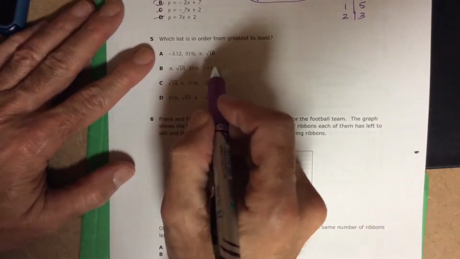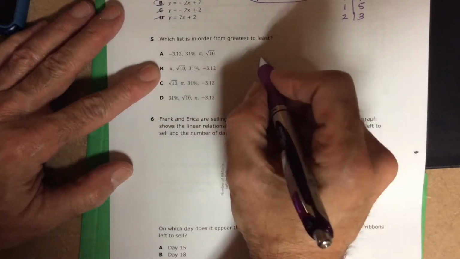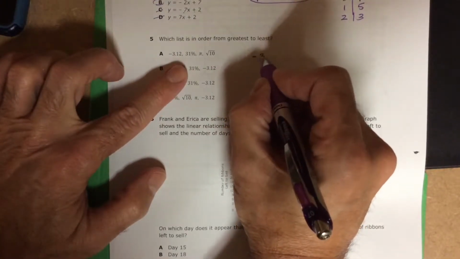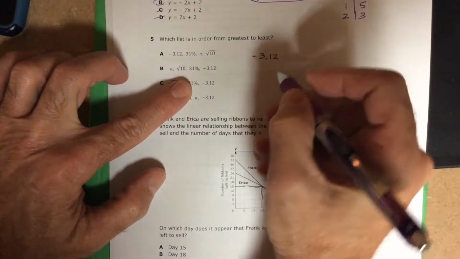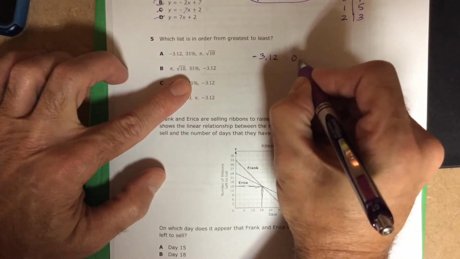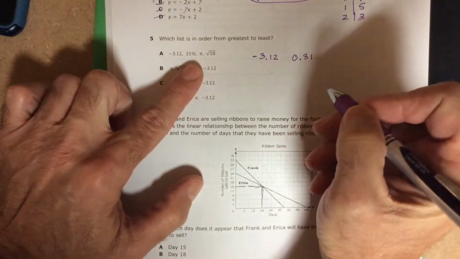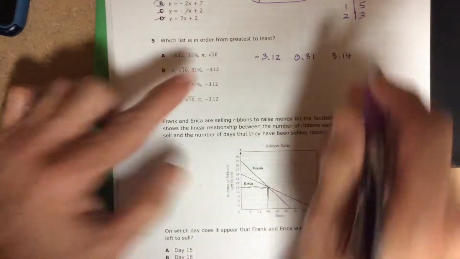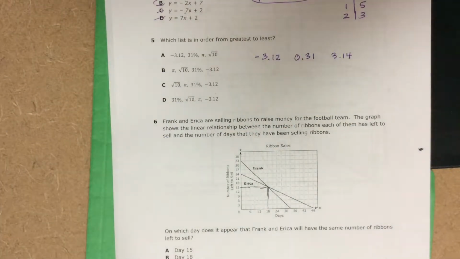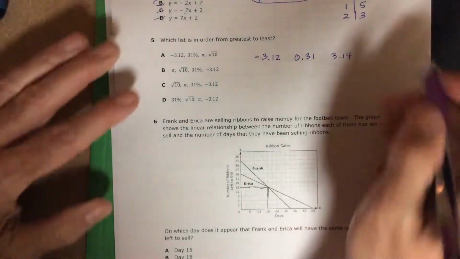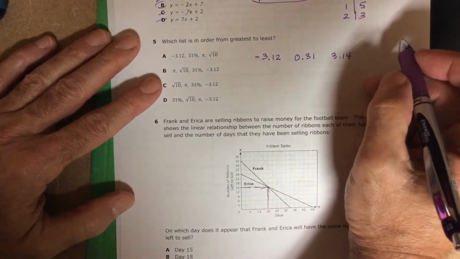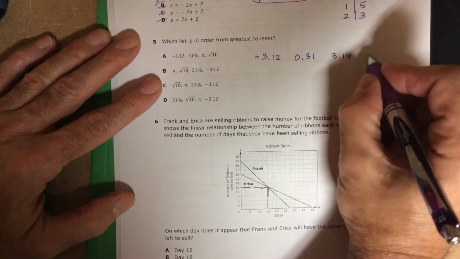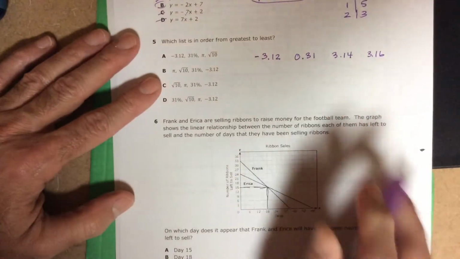A lot of you got this right this time, number 5, ordering. Negative 3.12, and it's got 31%, which is 0.31, and it's got pi, which is 3.14, and the square root of 10. Let's ask Siri, what's the square root of 10? The square root of 10 is approximately 3.16228.